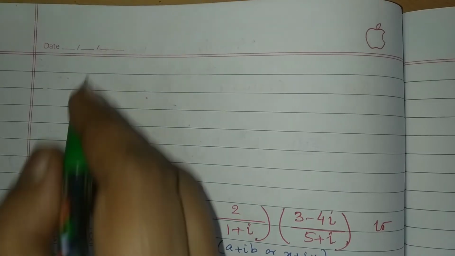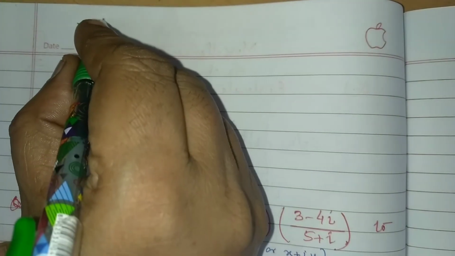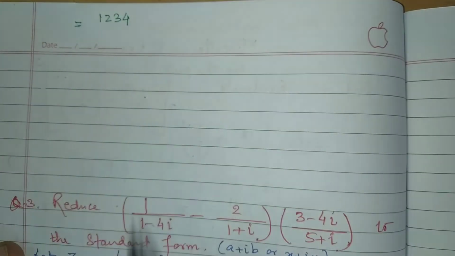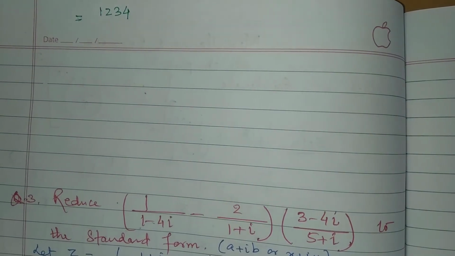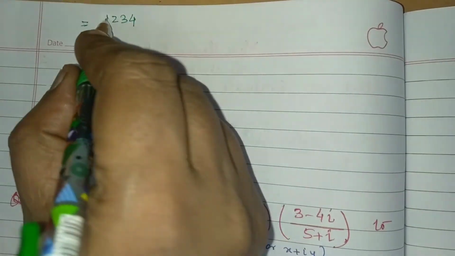Here I am doing the next one, over 1234, and then just a minute, not 1200 something, 1200, sorry.